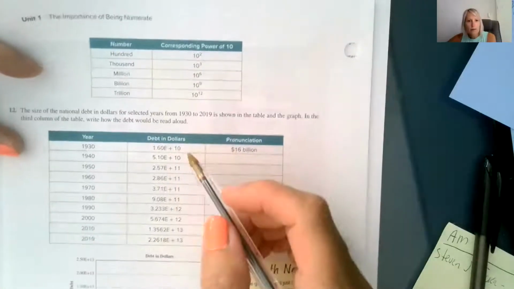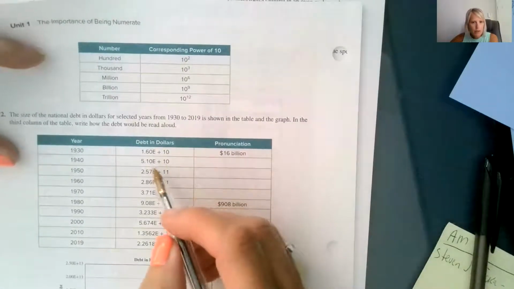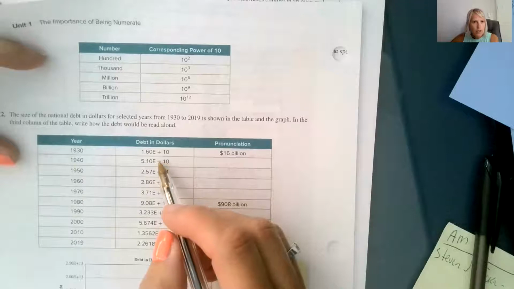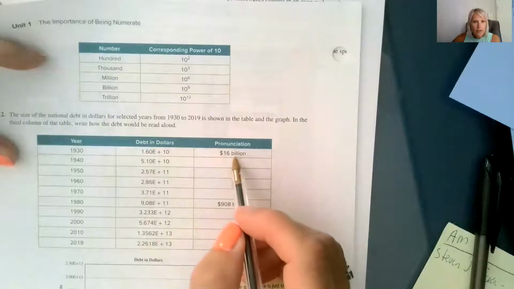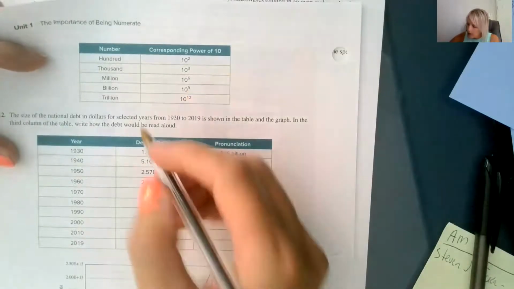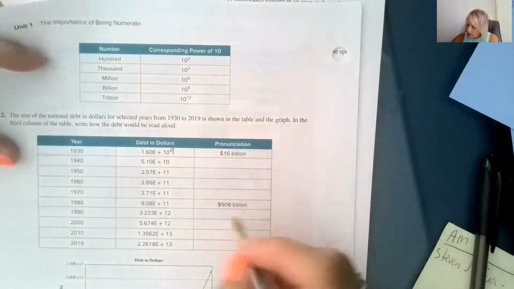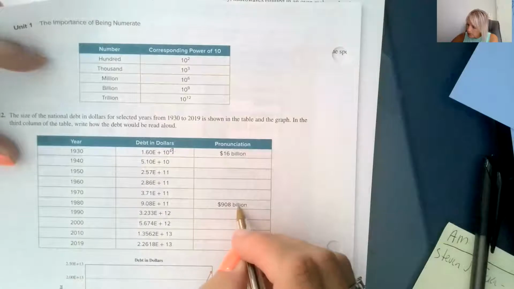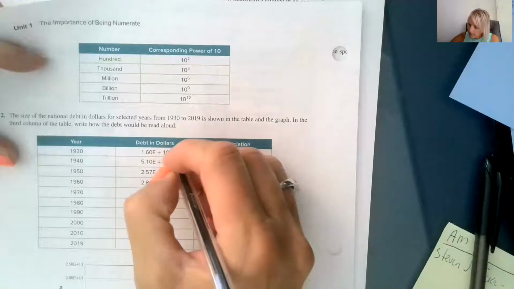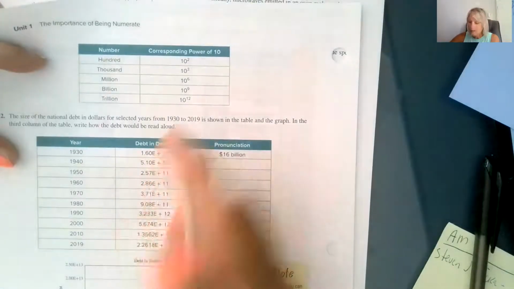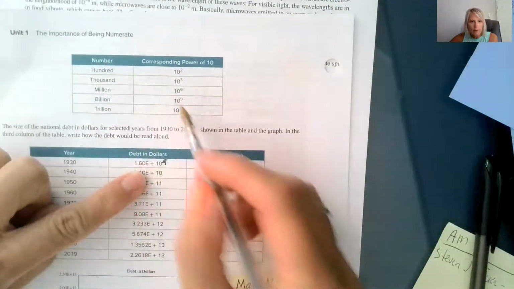Okay, so if this were 1.6, so if they give us billions, then we know that the exponent here is going to be 9. Right? And this is 908 billion. So this is, oh, I see. That's plus 10. So that's going to be 10 to the right. So that's the billions. So anything between 9, 10, and 11 are all going to be in the billions.